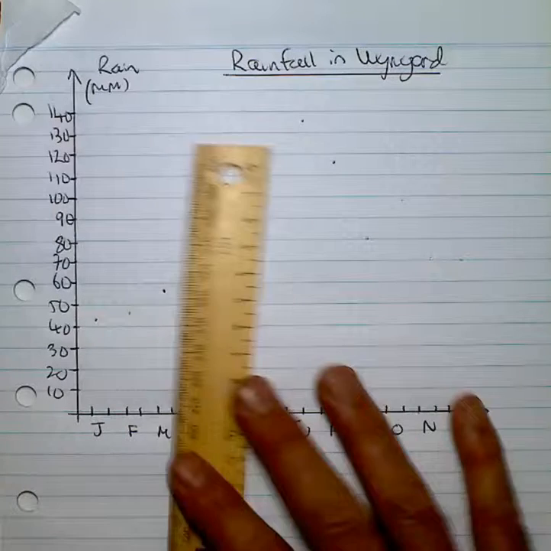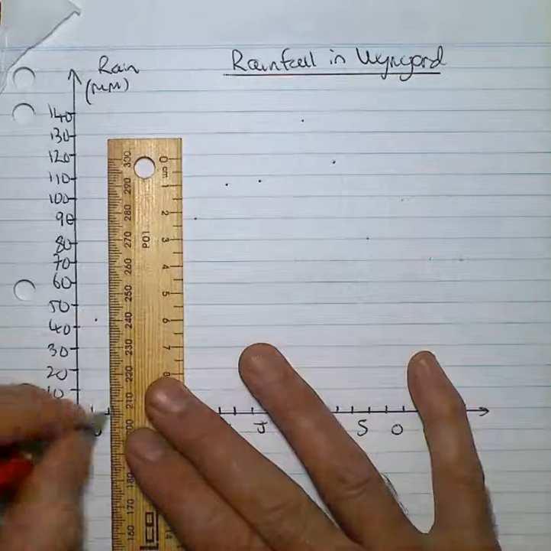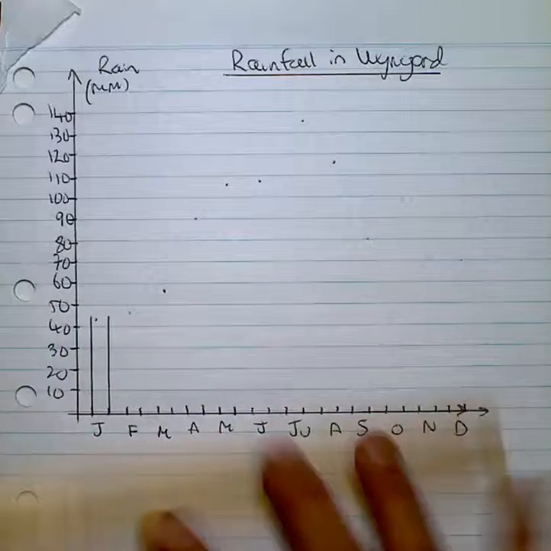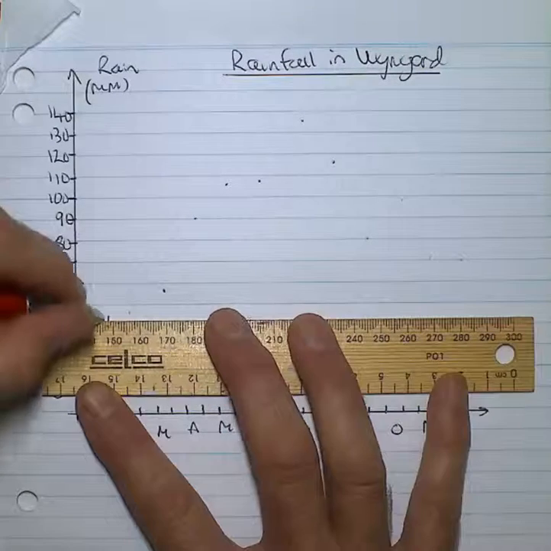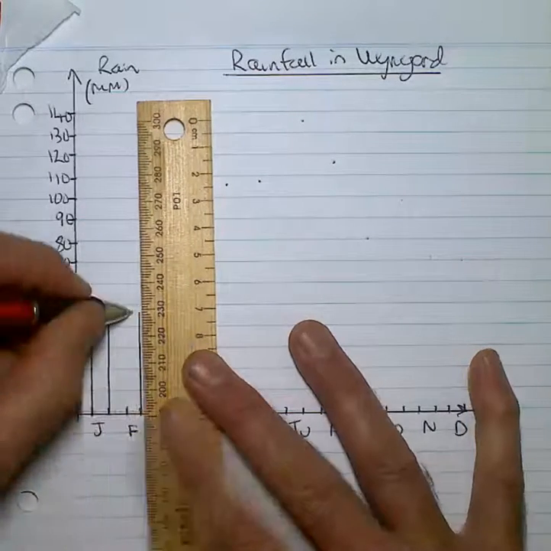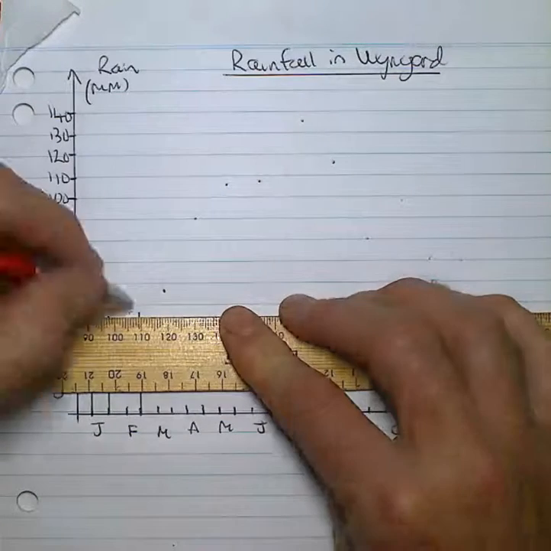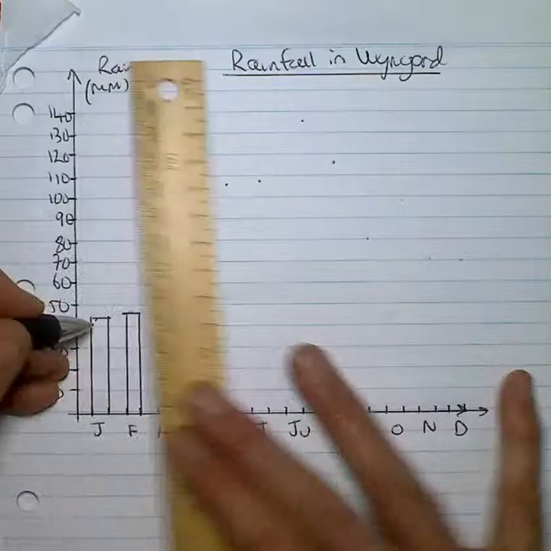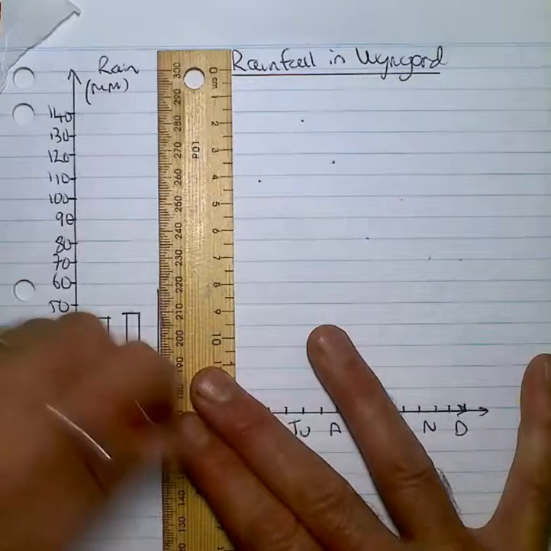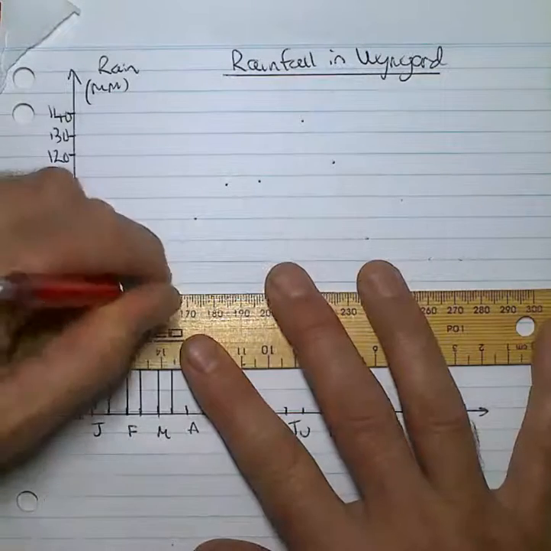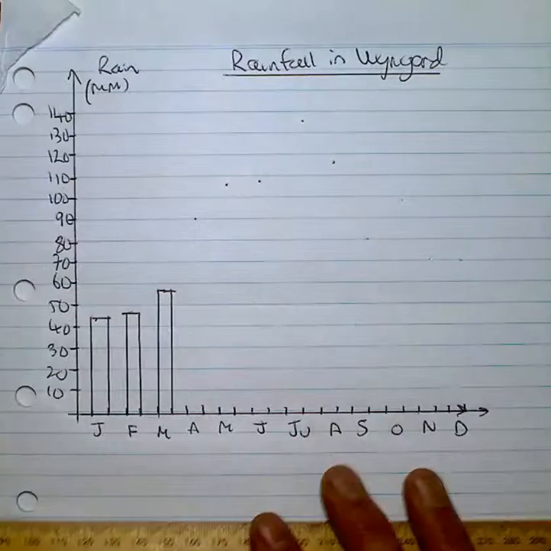Having drawn the lines, I'm just going to use my ruler to go up to that dot. Then I can flatten it off. And likewise for February. Ruling across and ruling down. March, and so on. I'll show you the finished product in a minute.